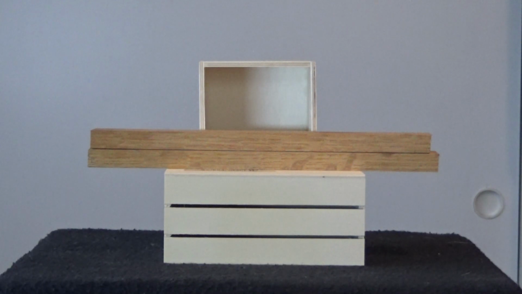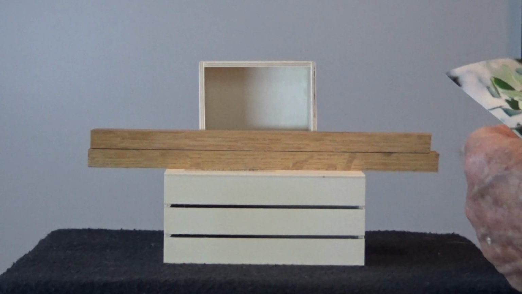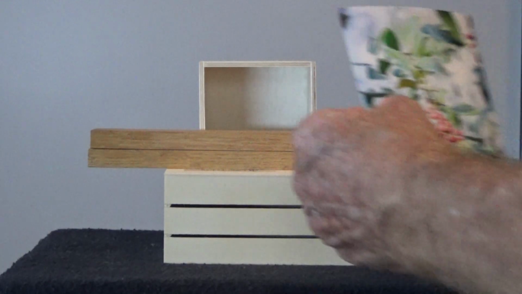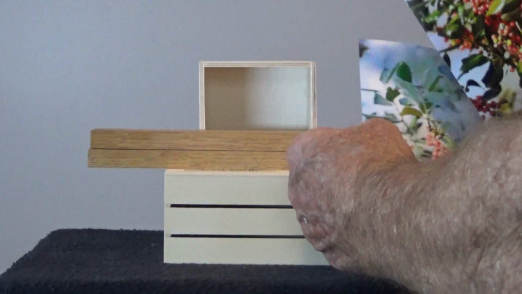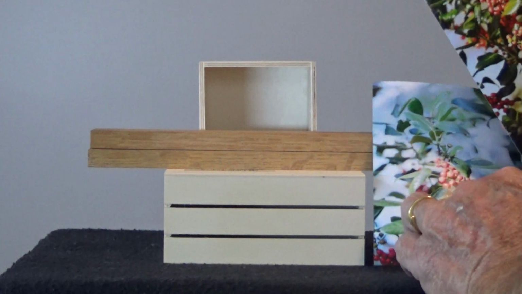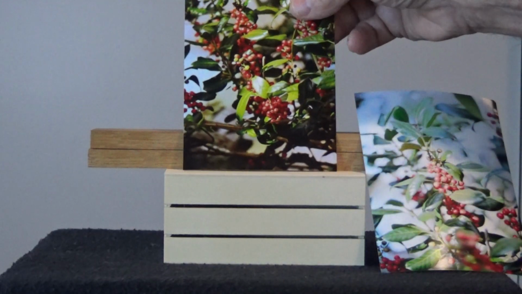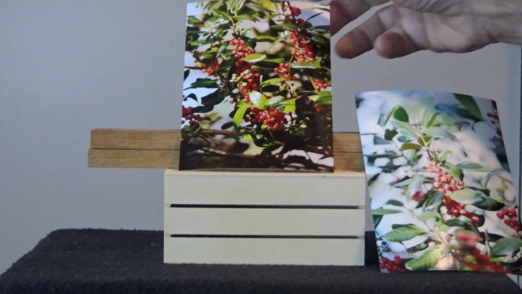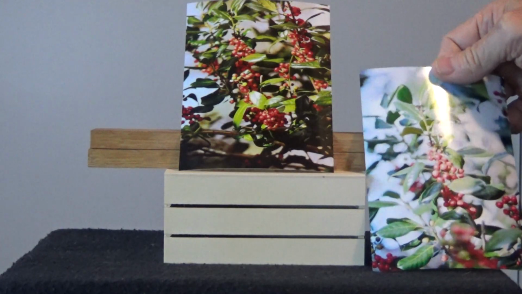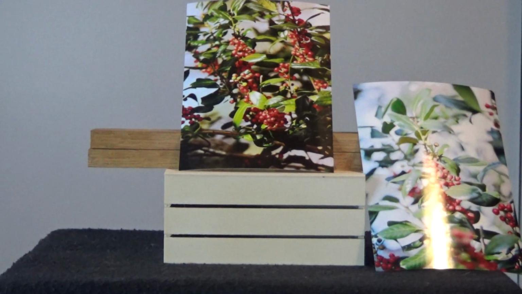Oh, this one is different. Let's see. This is a vertical, I think. I'm not sure if that's the same picture.